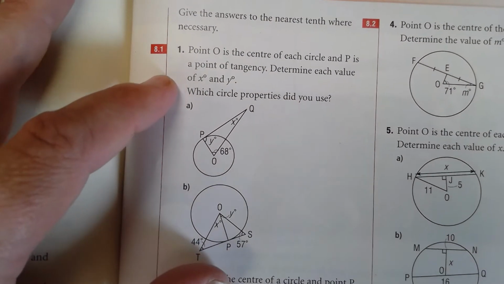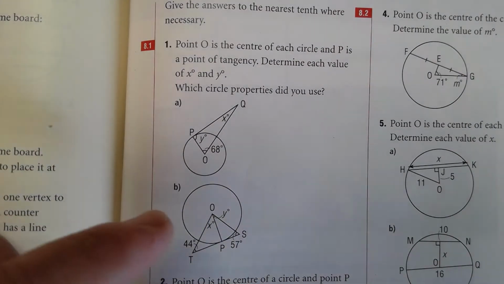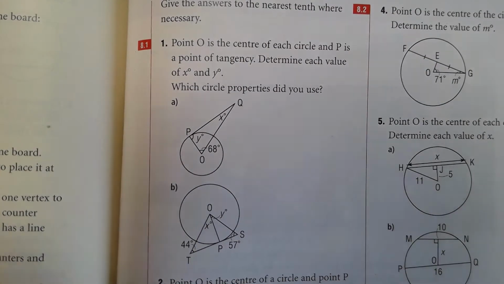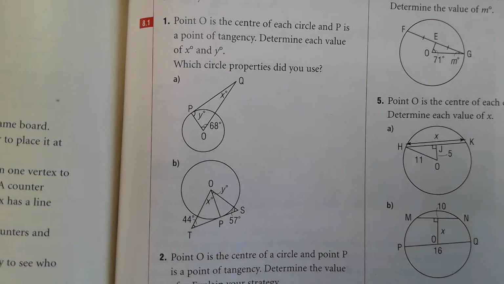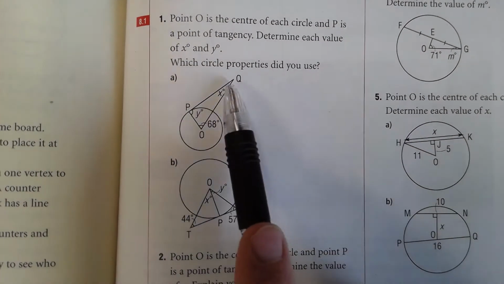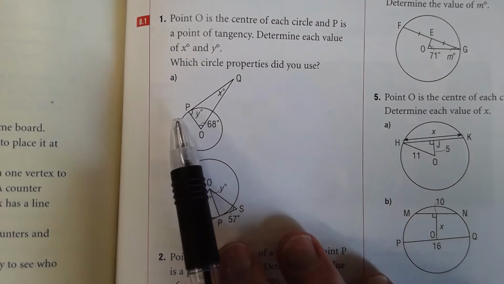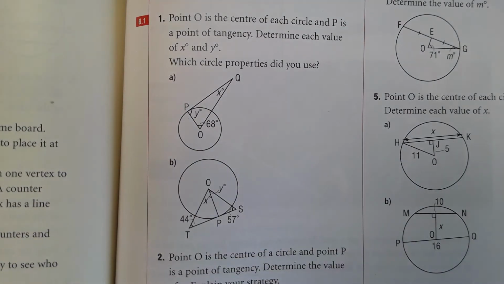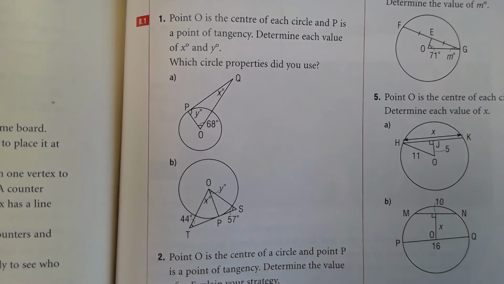The first question here: determine each value of x and y. Which circle properties did you use? Just show your work. Show all the work that you did, and that indicates exactly which properties you used. Here we have an x and a y. You should recognize immediately that this here on the edge of the circle is a tangent. Hint, hint. It's going to form a right angle, and we already know an angle. So our old friend, 180 minus, right?